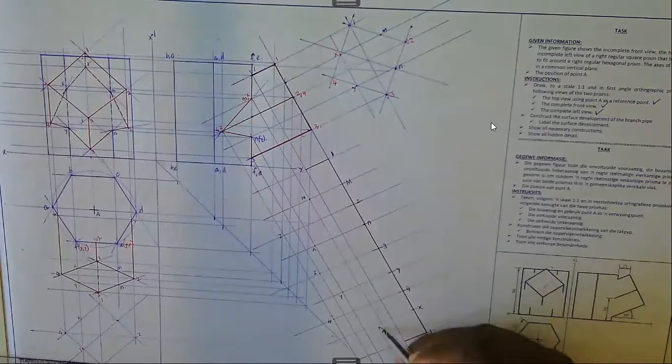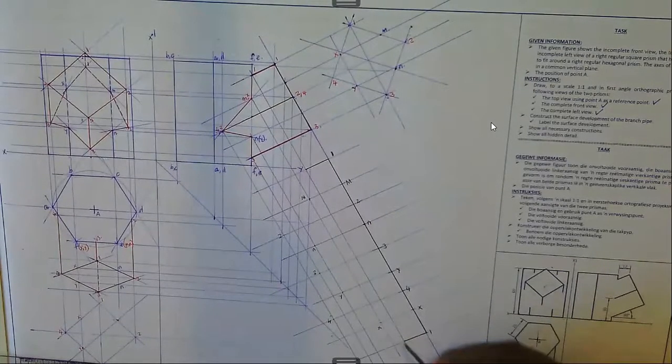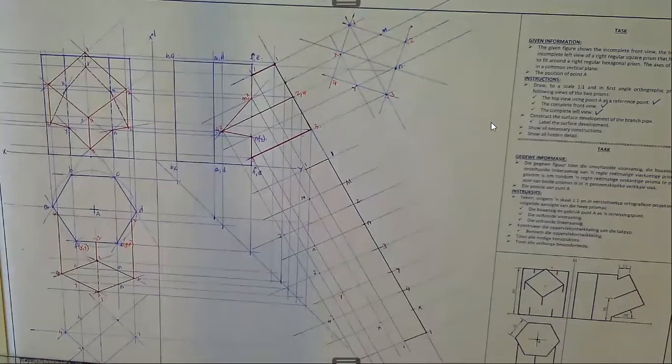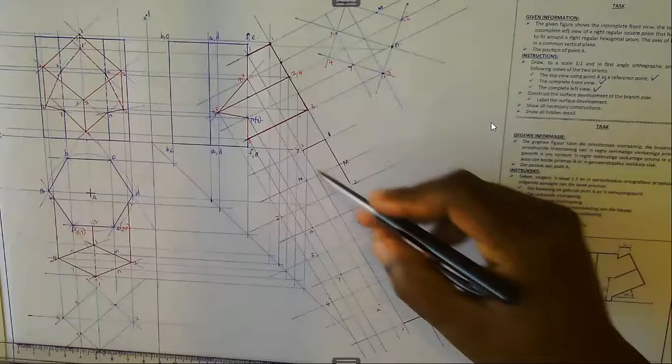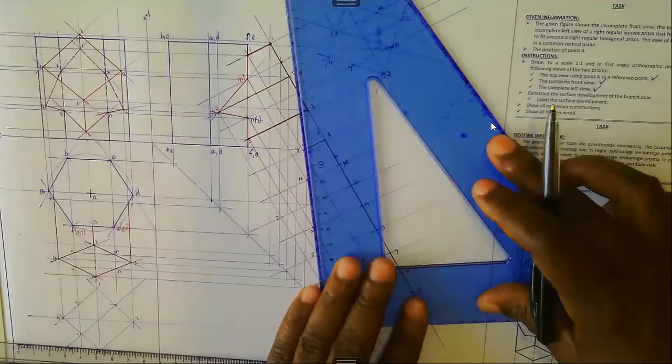That's X. Then from X I now go back to point number 1, which is this one. Remember, I'm simply labeling this so that you will be able to appreciate and understand where we are taking these points from. Otherwise you may not necessarily label like this.